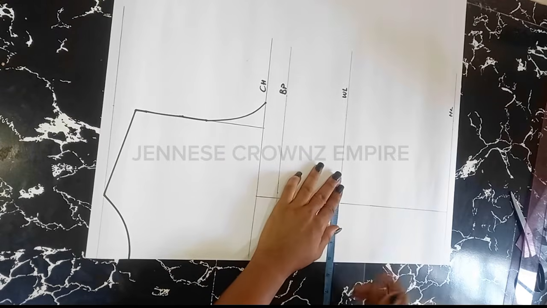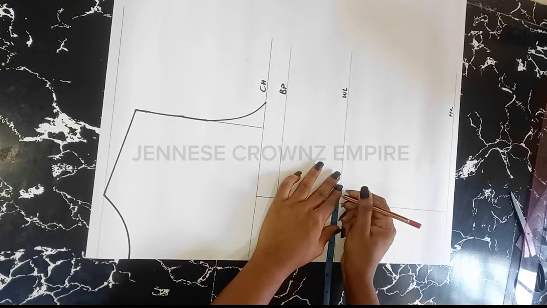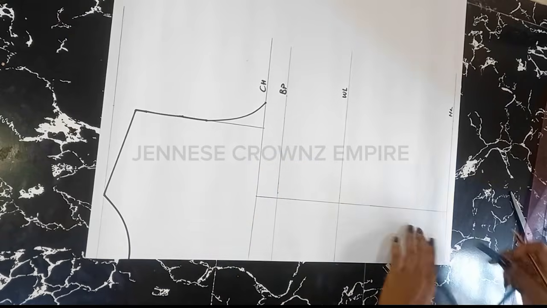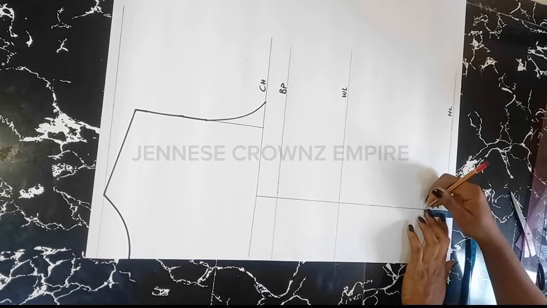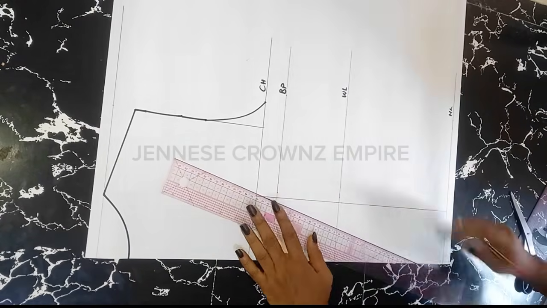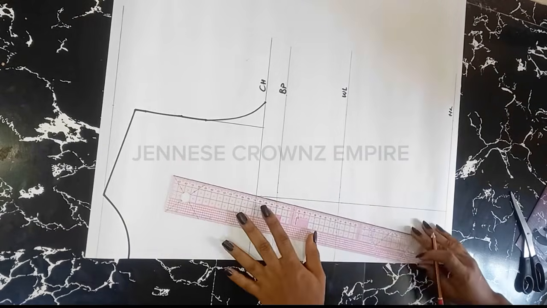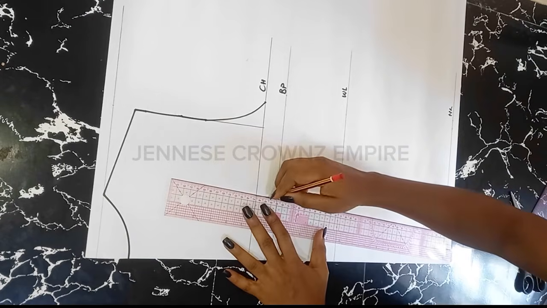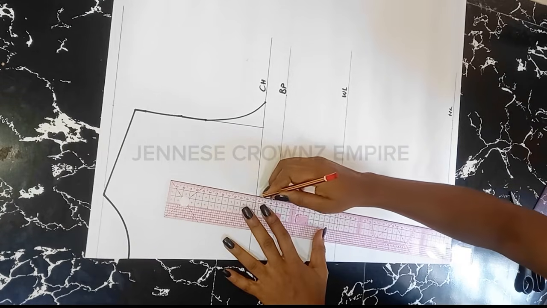All right, so just as I did for the front pattern, I'm going to go out on both sides by 0.5 inch. Then I'm going to come up from the hemline by 2 inches like I did for the front, then just connect it all the way to the chest line.